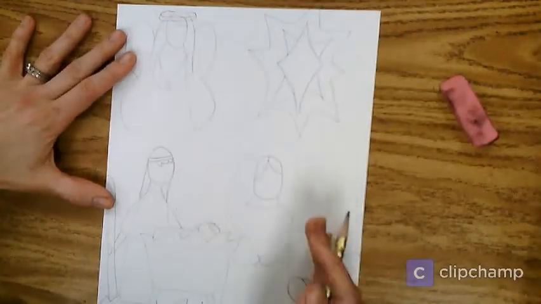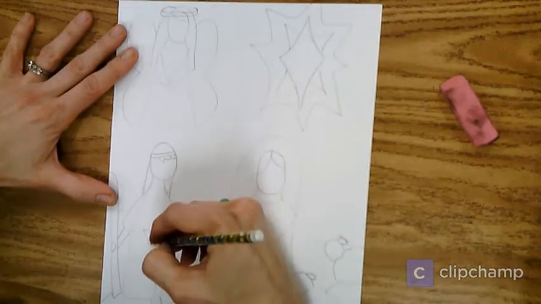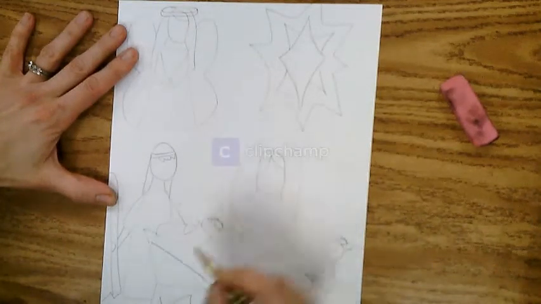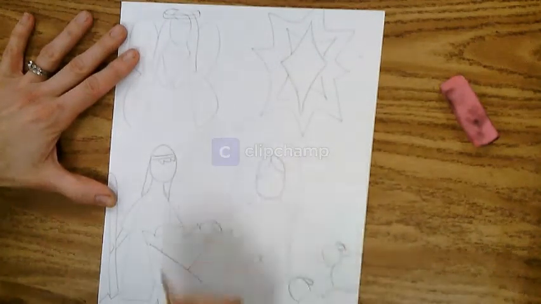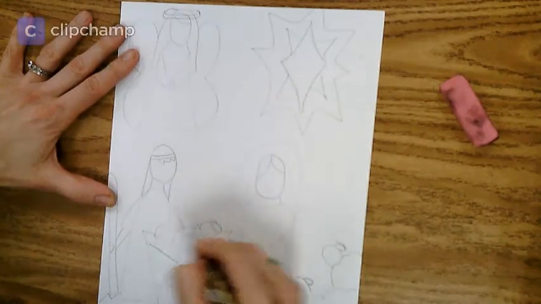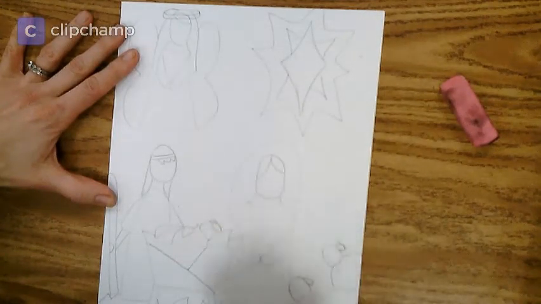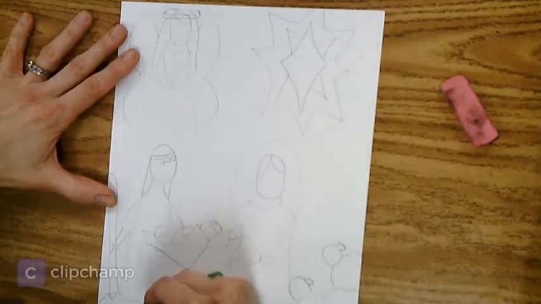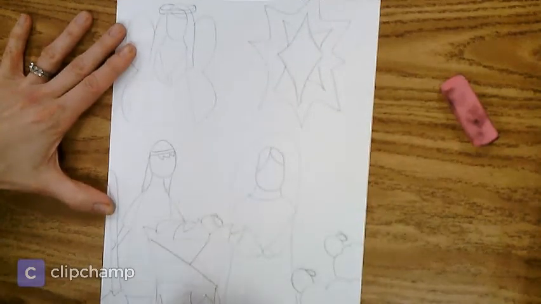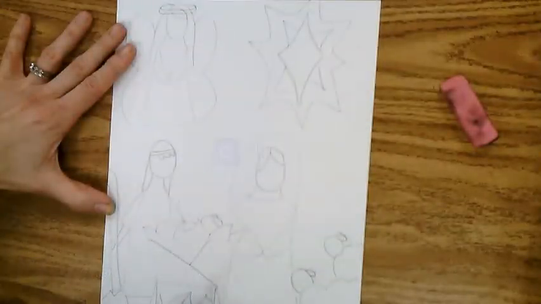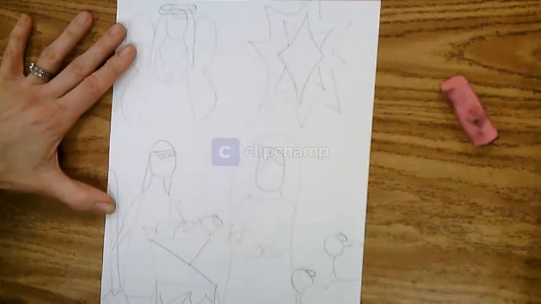So I can do two things here. I can look for ways to divide up what I already drew by making some extra lines in them to break these pieces apart, okay? And notice I'm still leaving them as big spaces, so I don't want to make them too tiny.